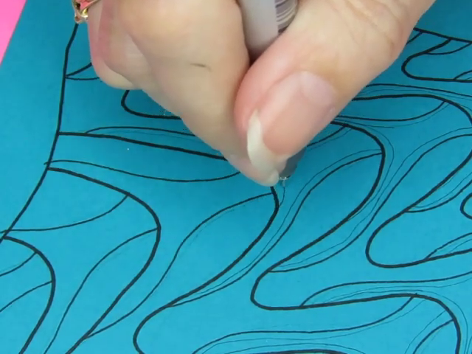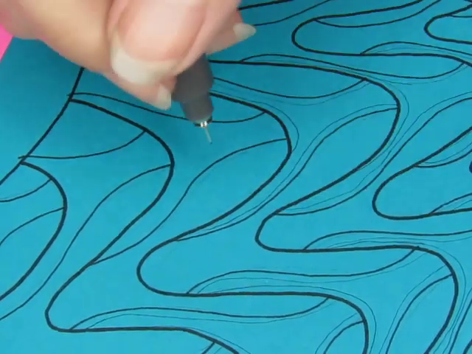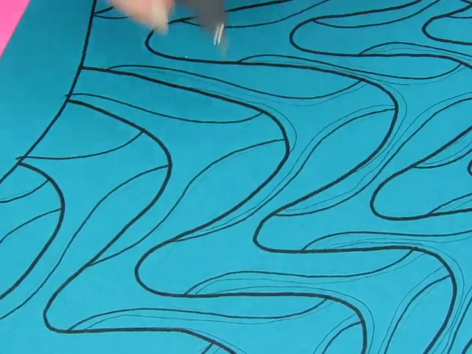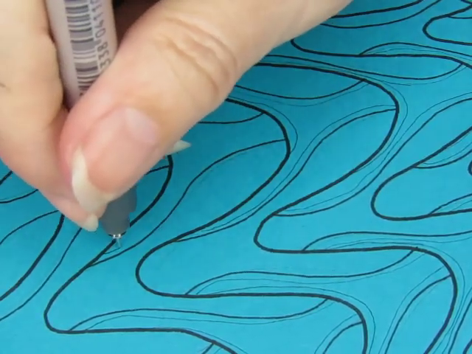That's very, very thin. But it gives a subtle difference between this Y and this Y, and I like that.